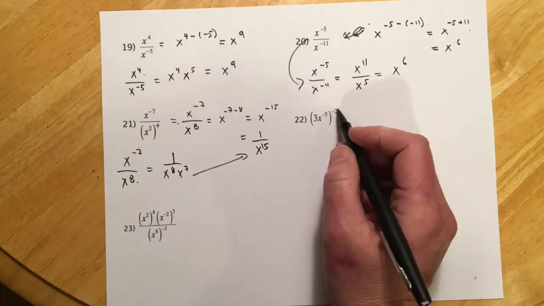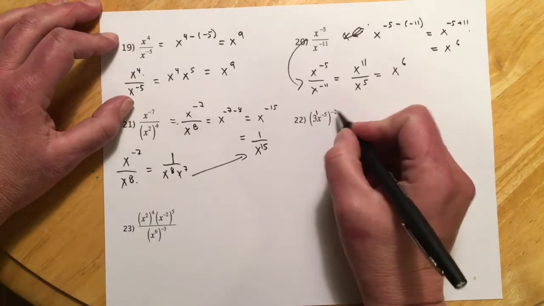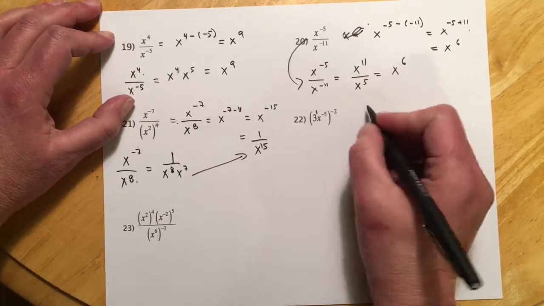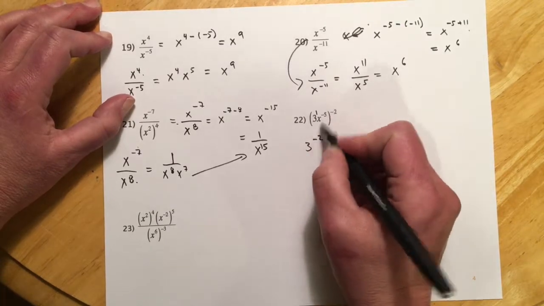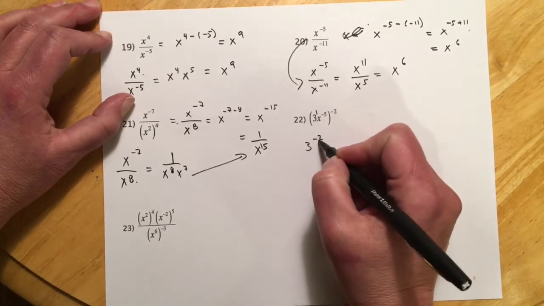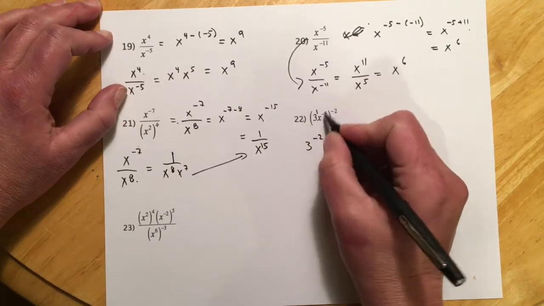Let's see here. There's a couple of things I can do with that. I think what I will do is I'm going to go negative 2 times 1. So that's going to give me 3 to the negative 2. And this time I can't just square it in place and write 9 here, because this negative 2 means it should be in the denominator in a second. Right now I'm just going to work on the parentheses though.